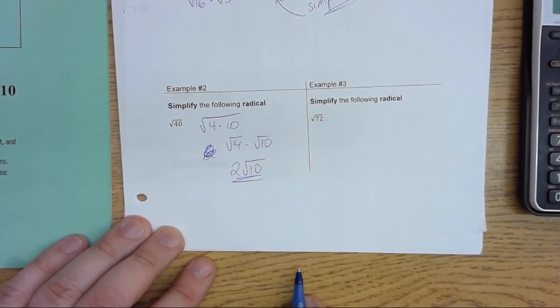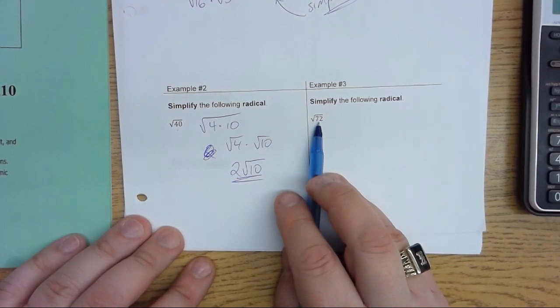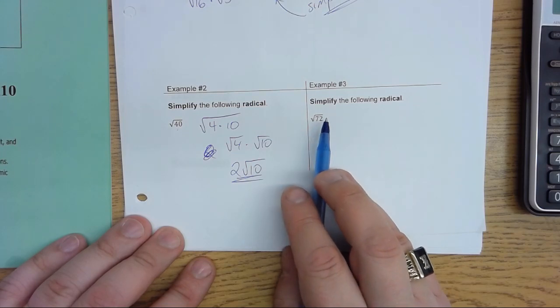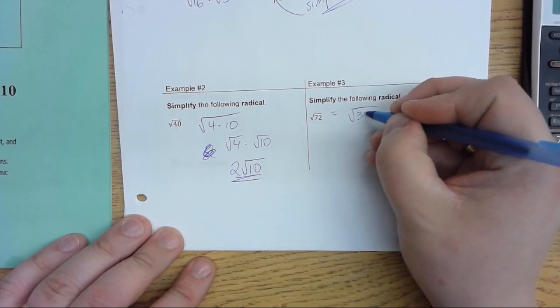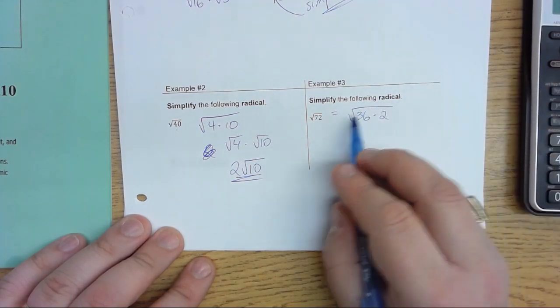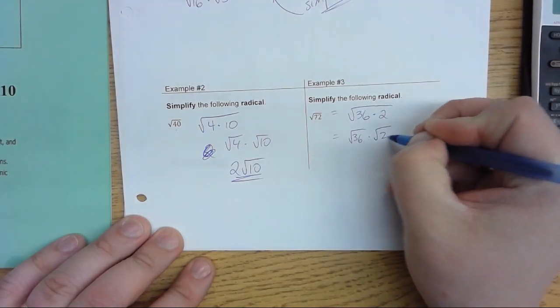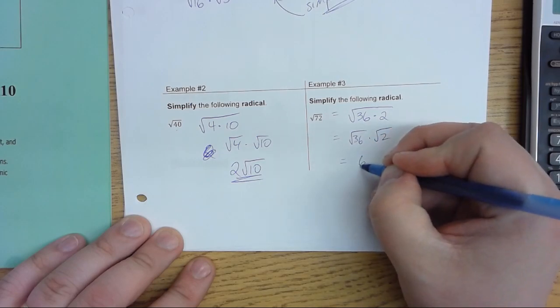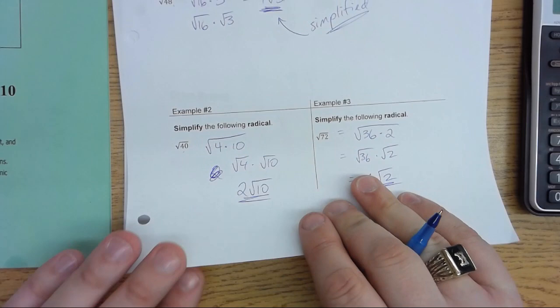Let's try 72. Well, there's a 9 in it. 9's a perfect square, but think bigger. 4 is a perfect square too. So you know what the biggest perfect square in this number is? What's 4 times 9? The biggest perfect square is 36. So this is 36 times 2, which is the root of 36 times the root of 2, which is 6 root 2. Okay.